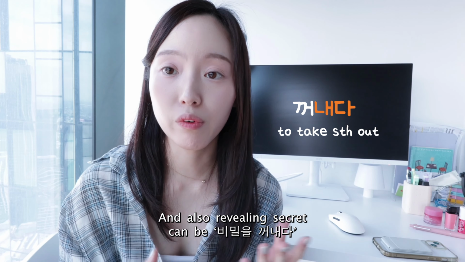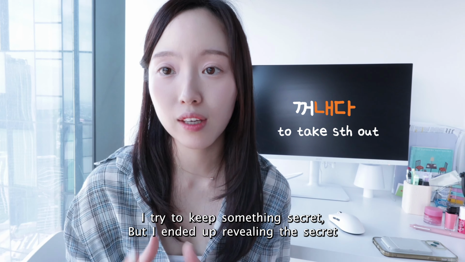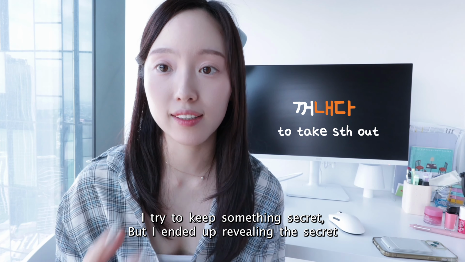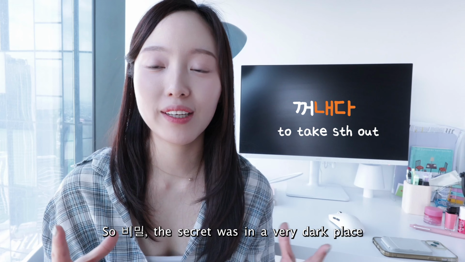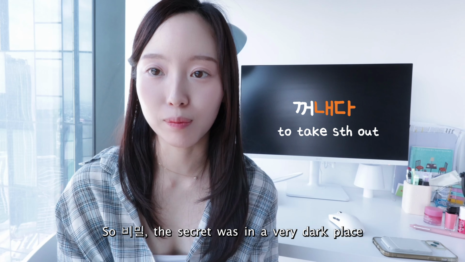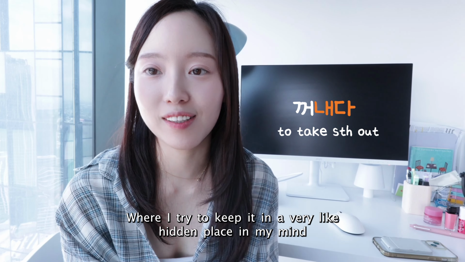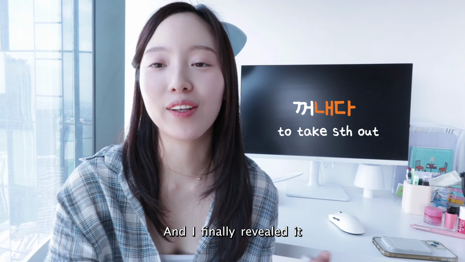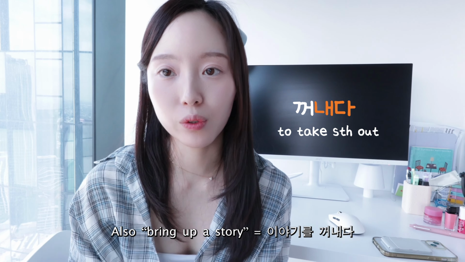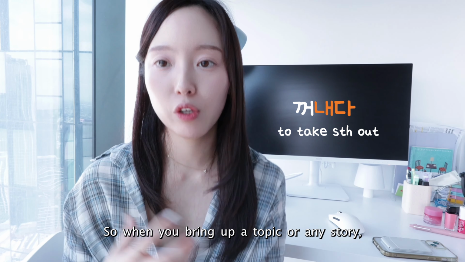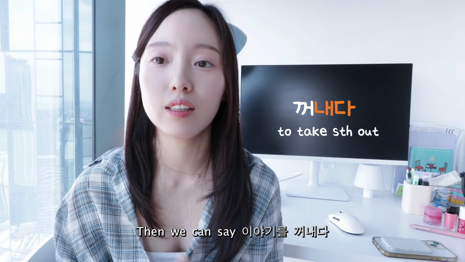Also, revealing a secret can be 비밀을 꺼내다. For example, I try to keep something secret, but I ended up revealing the secret. 비밀을 꺼냈어요. The secret was in a very dark place where I tried to keep it, in a very hidden place in my mind, and I finally revealed it. That means 꺼내다. And also bringing up a story, 이야기를 꺼내다. When you bring up a topic or any story, we can say 이야기를 꺼내다.